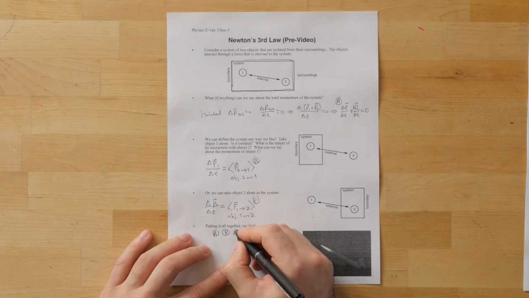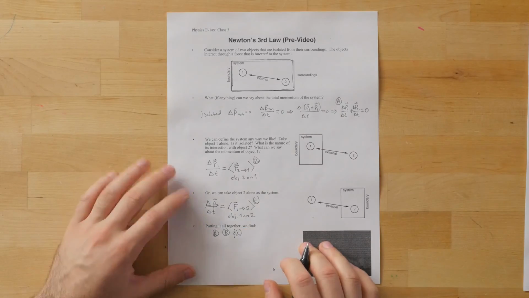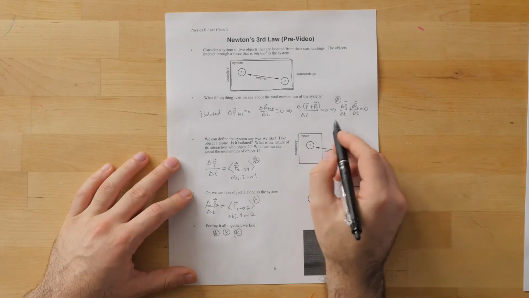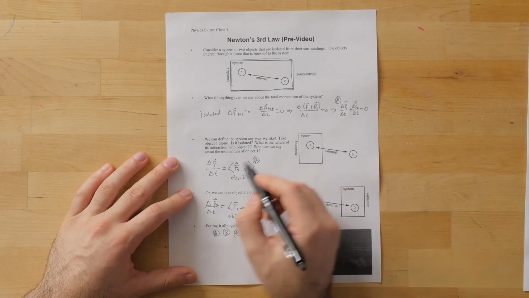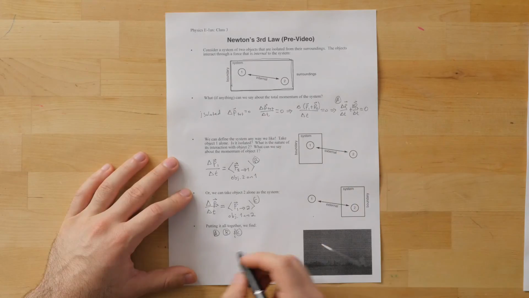But A, B, and C together are going to give you that, okay, so let's plug in force of 2 on 1 for the change in momentum of 1 over that time.